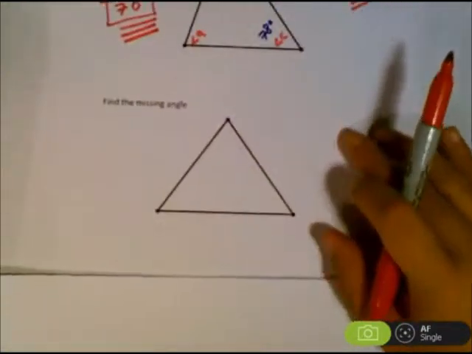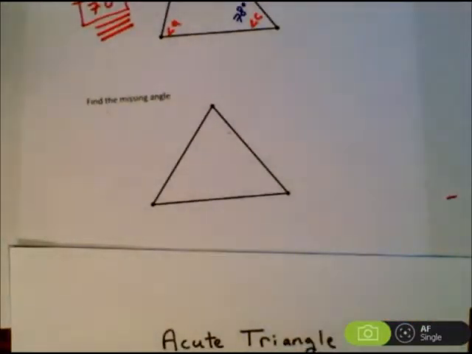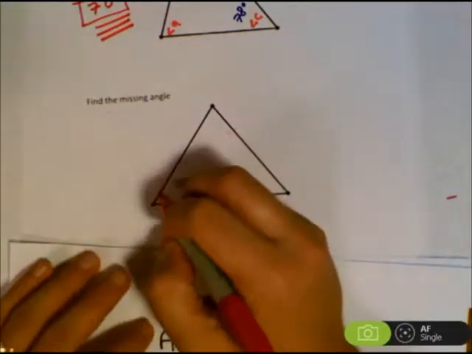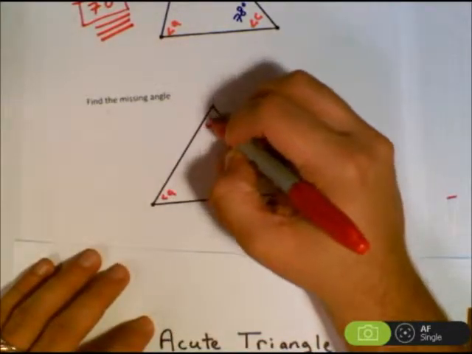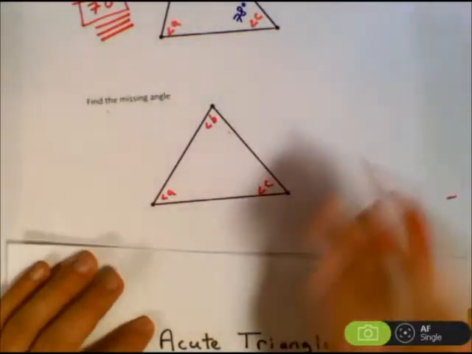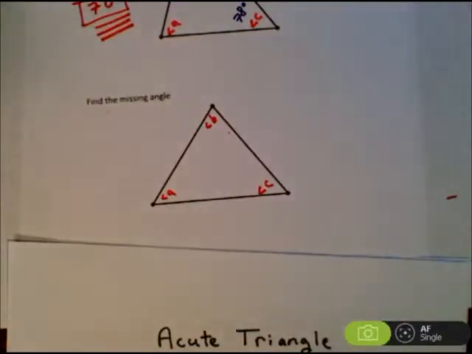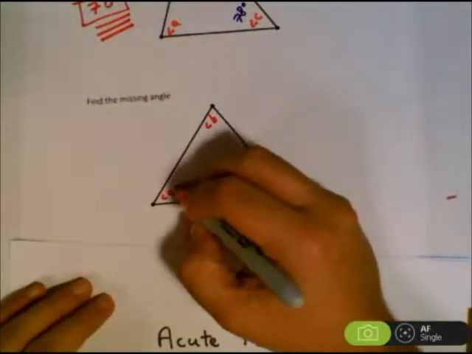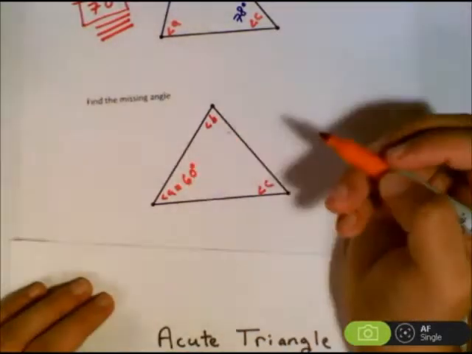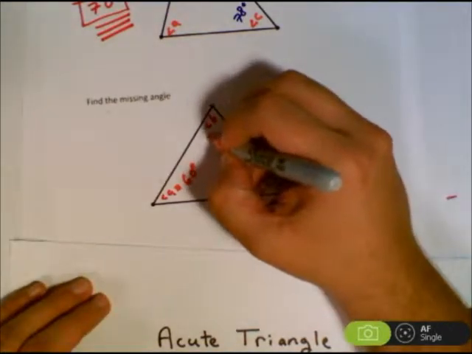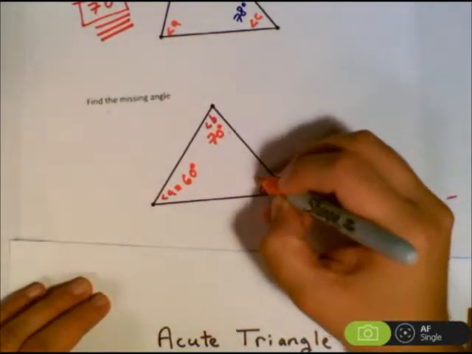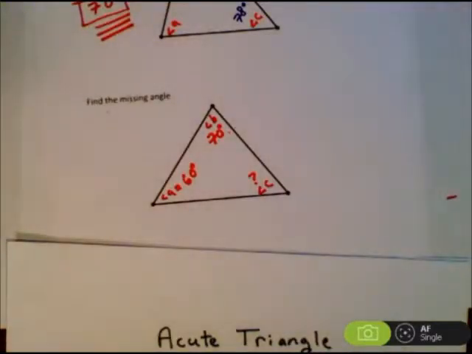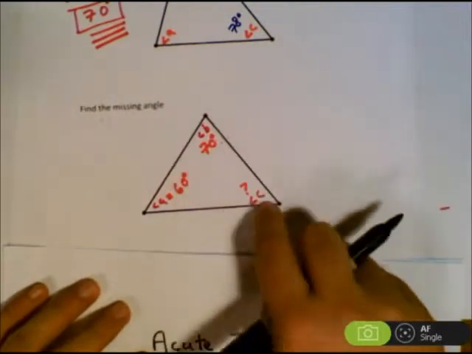Now let's move to this example here, and let's mark our angles: angle A, angle B, angle C. Let's say that angle A is equal to 60 degrees, angle B is equal to 70 degrees, and we're looking for angle C. Let's work this problem out the same way we worked the other one. Let's first write an equation to solve for angle C.